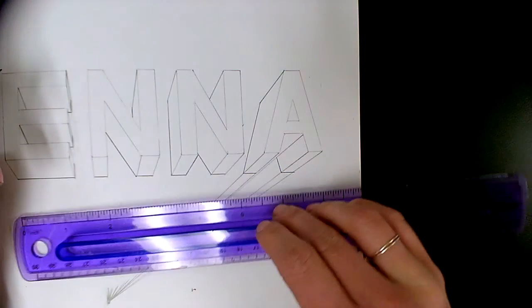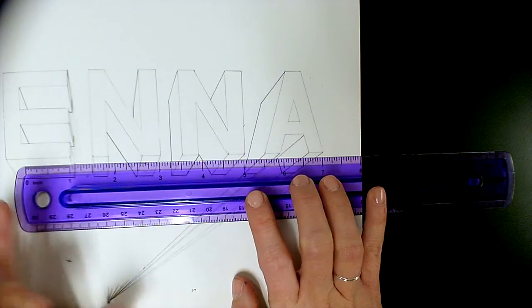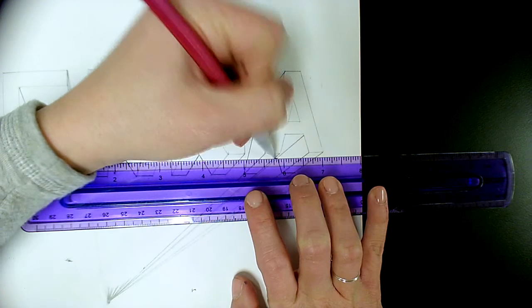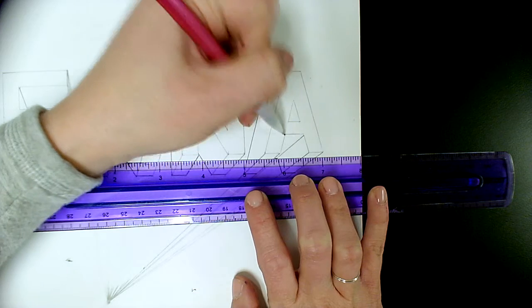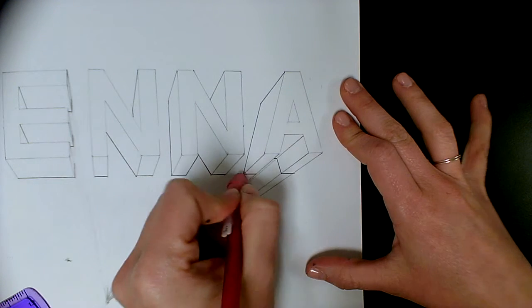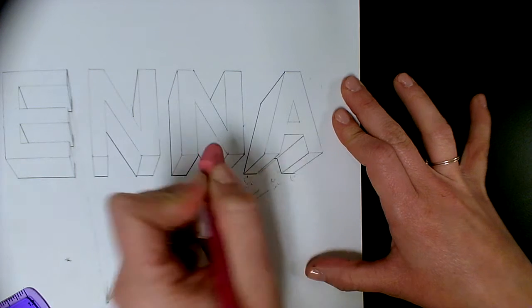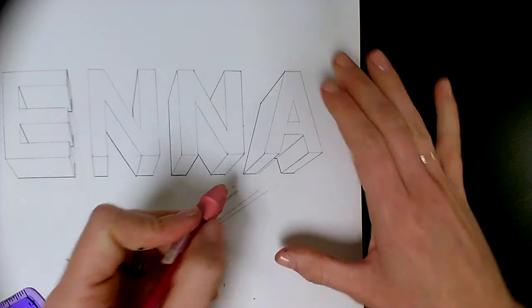Then when it hits that corner, I'm going to just barely see back edge matching that front edge there. Now when you get finished, go back and look and see if anything looks strange.